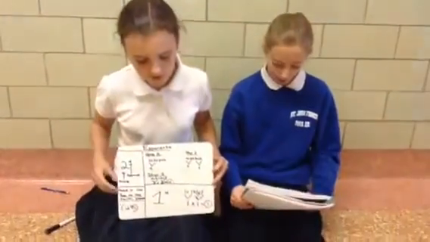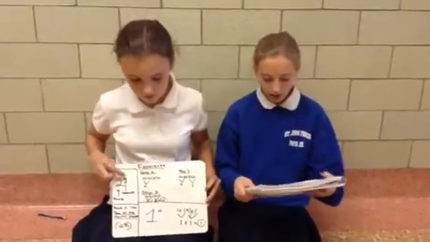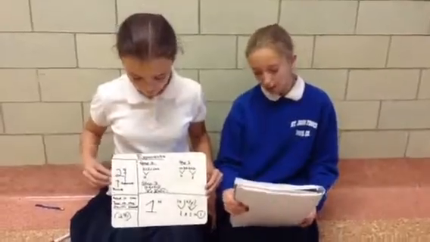To solve this problem, first look at the base number, which is 2, and the exponent, which is 4. There are many ways to solve this, but we'll show you one. First, you write 2 times 2 times 2 times 2, because the base number is 2 and the exponent is 4. So I multiply 2 four times.